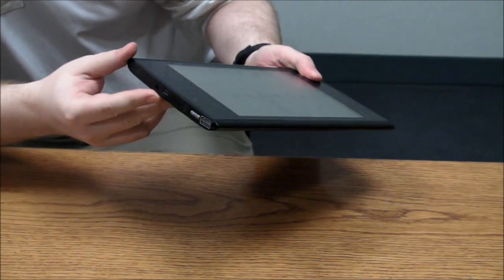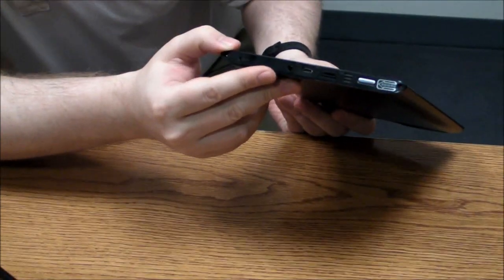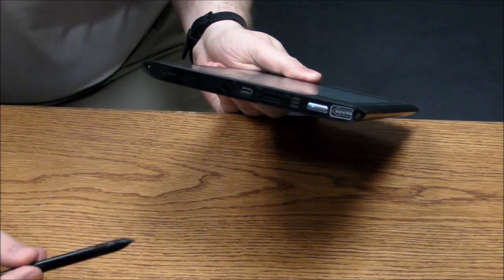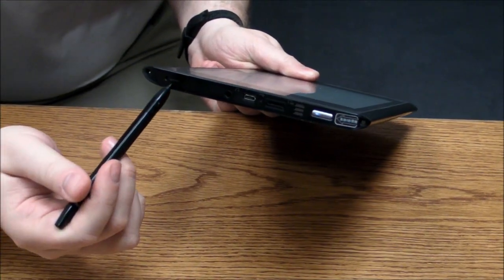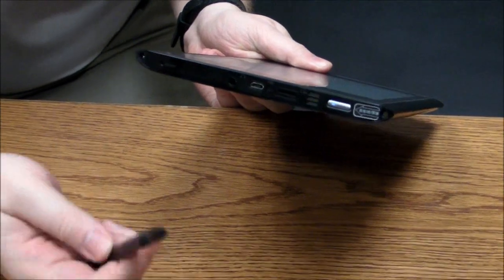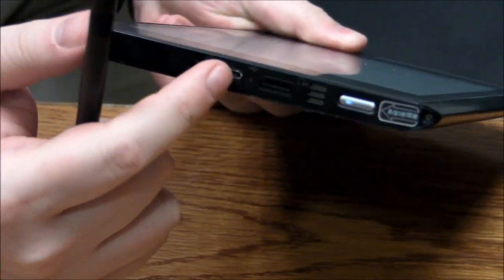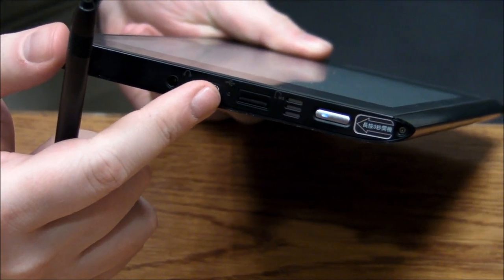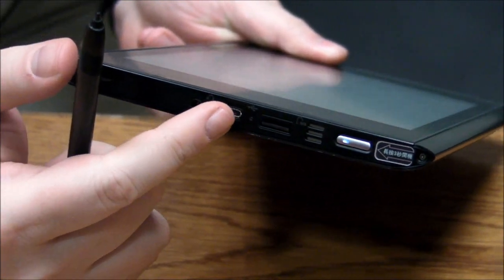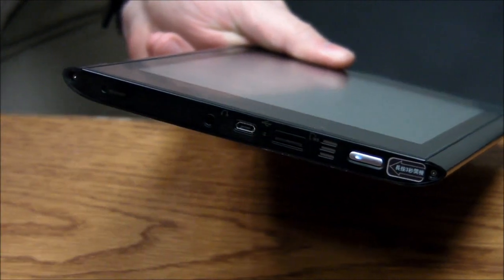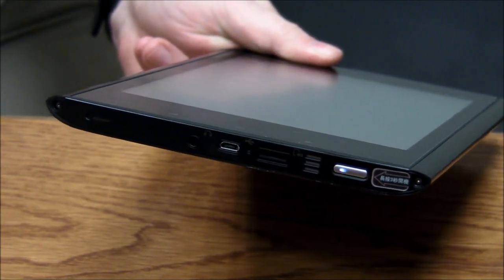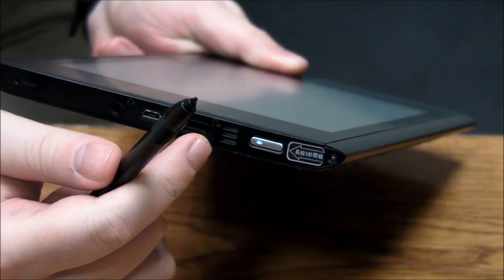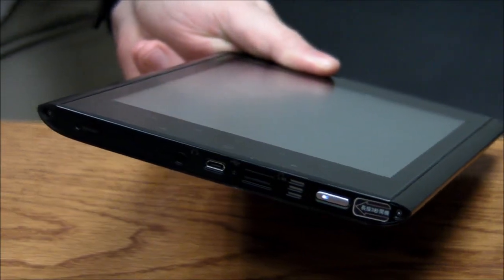And if you look at the bottom here, you will see that we've got a headphone jack. We've got a little emergency reset button, which you can use to reboot the system using your stylus. We've got a micro USB port. Now this is really awesome. Not only can you sync your content with your PC, but you must charge using the USB port. So no proprietary docking stations on this tablet. Micro SD slot and the power button right here.